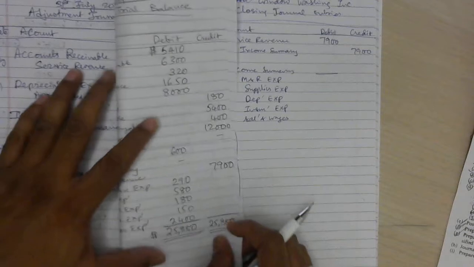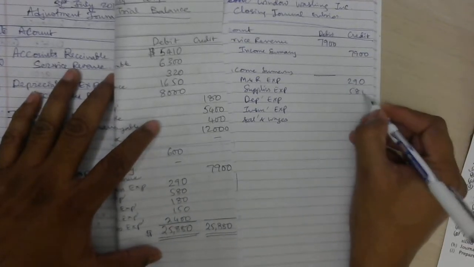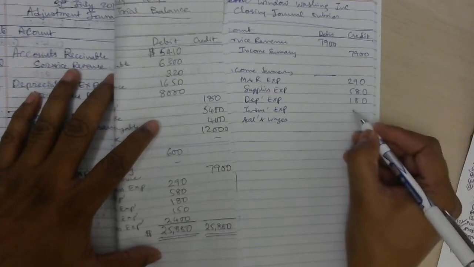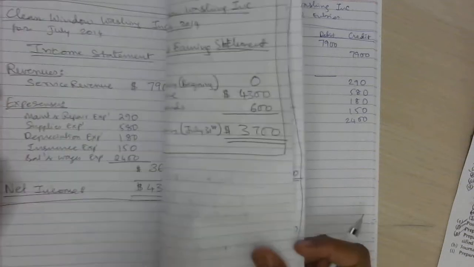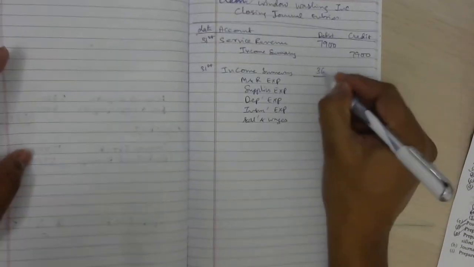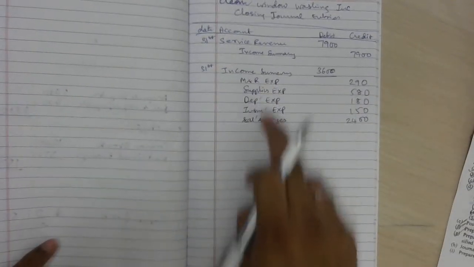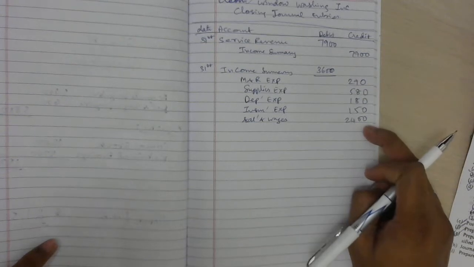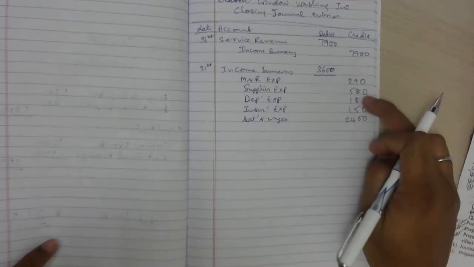Okay, so what are the amounts? So let me fold it like this. So 290, 580, 180, 150, and 2400, and the total expenses according to income statement is 3600. So that I will keep here as a debit entry. So debit entry is under income summary, and all these expenses comes under the credit entry. So the effect of this is that all the expenses goes to zero because the credits will cancel those debits.